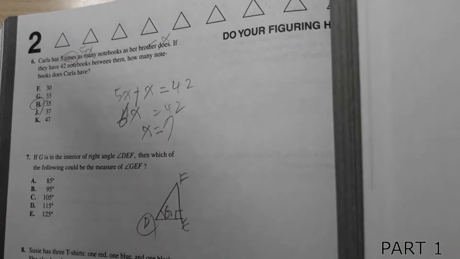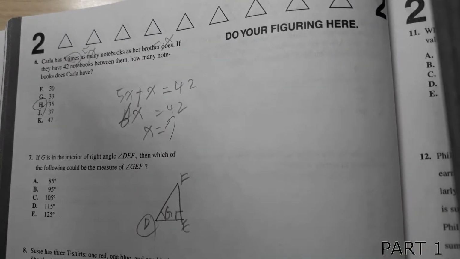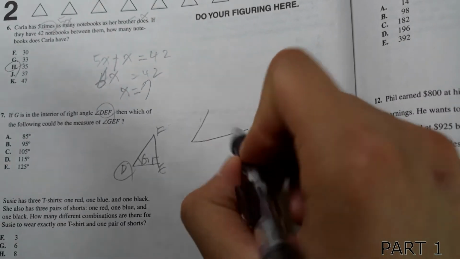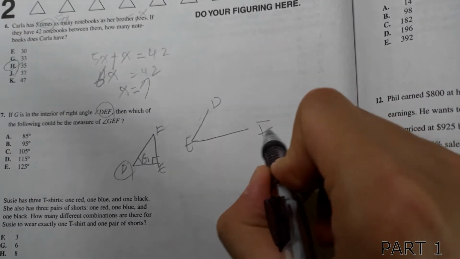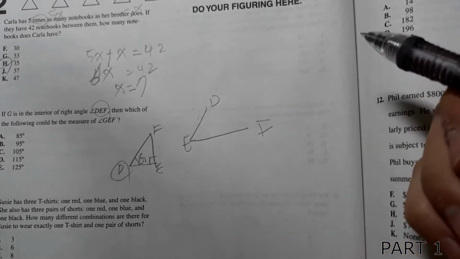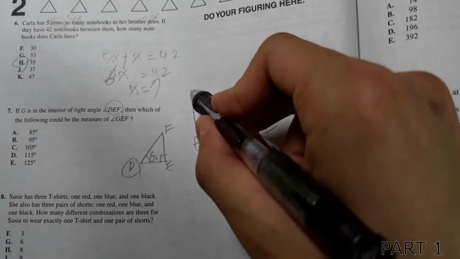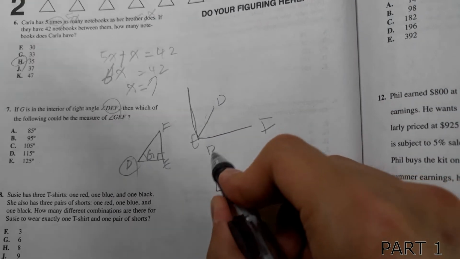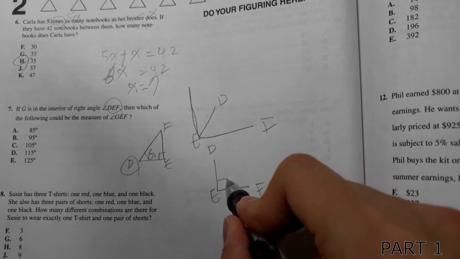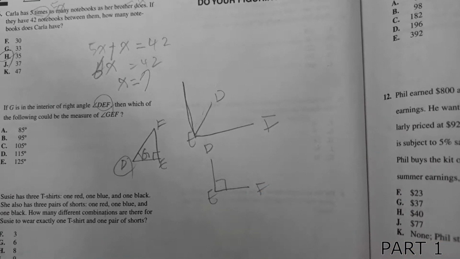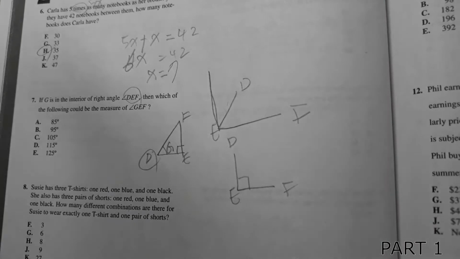Oh wait, I thought this was the triangle. Okay, so angle GDEF, G is the interior angle of the right angle. Oh, so this is the right angle. So DE. Sorry for this. Then which of the following could be measured GEF?